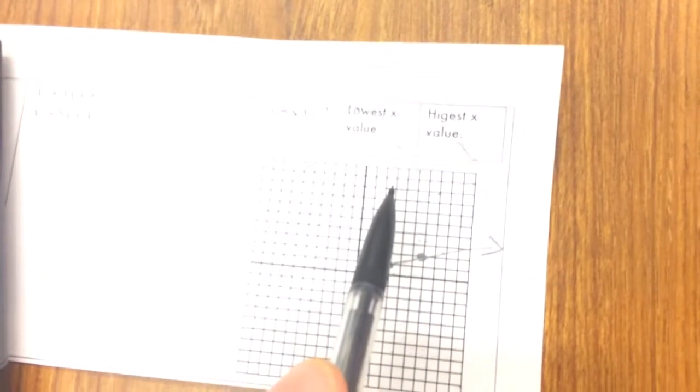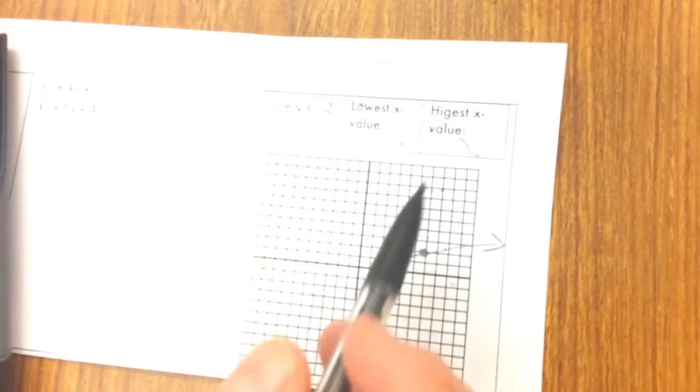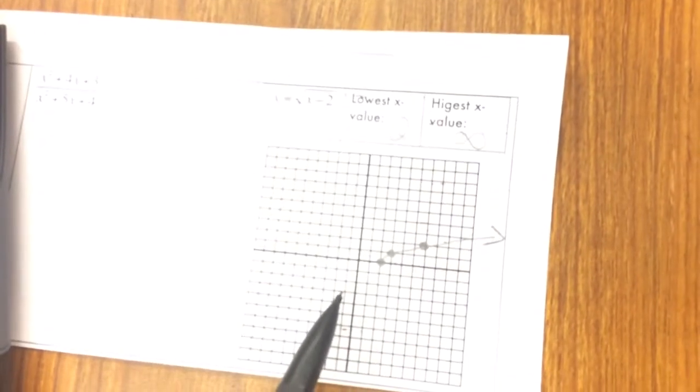In your worksheet, you're going to have a bunch of other problems like this, and it's all the same steps. I hope that helped.